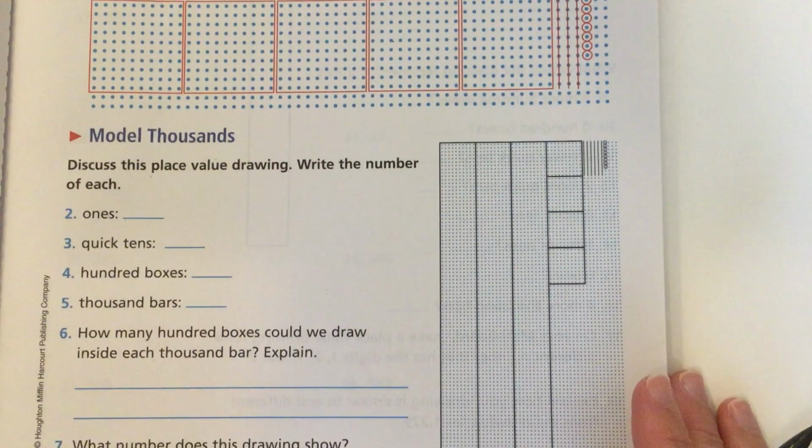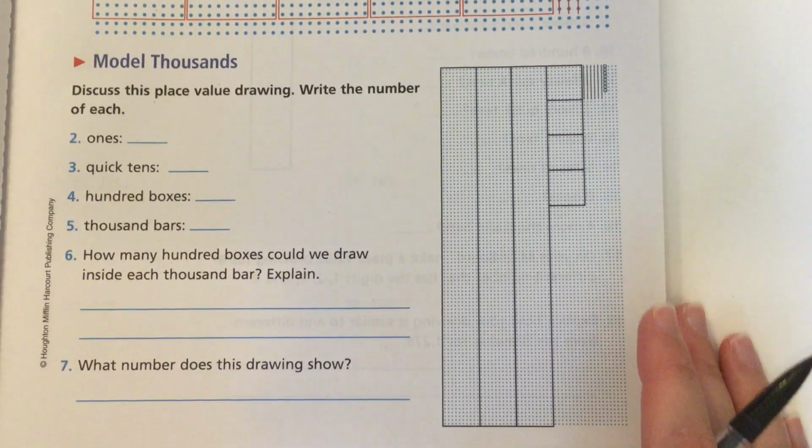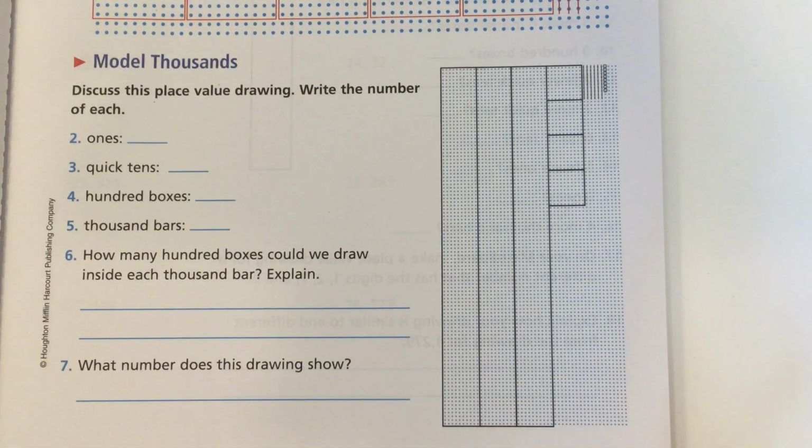So let's look at the next section of this page. And yes, you should be following along in your math book, and you can be filling in the answers in your math book at home.